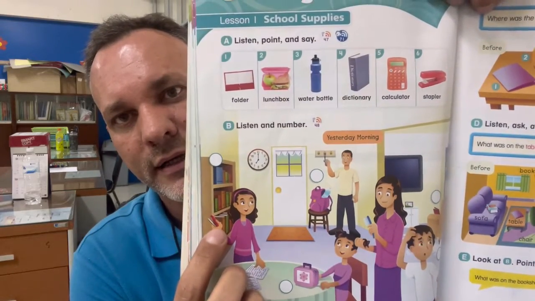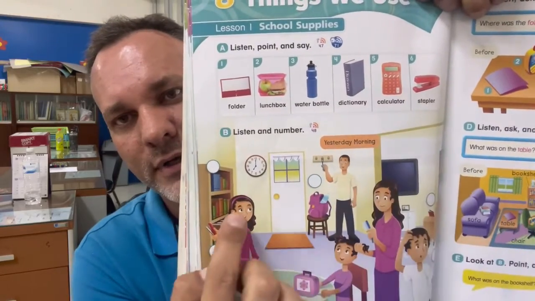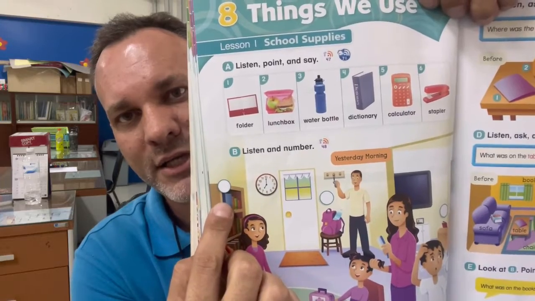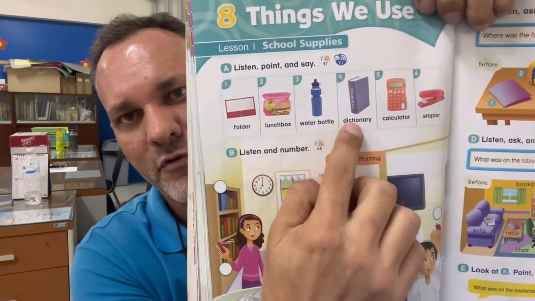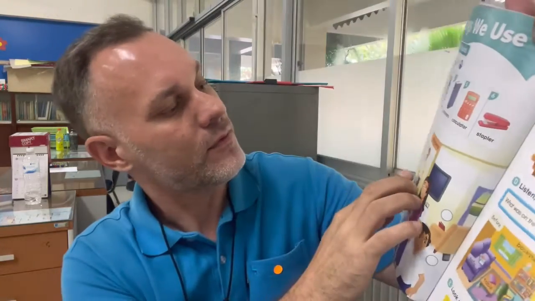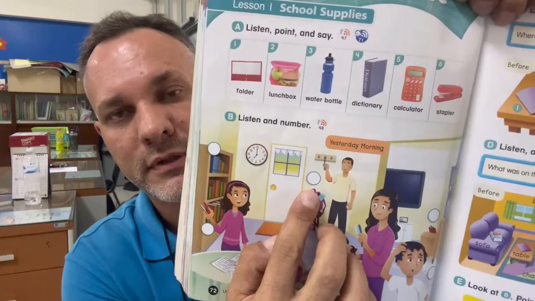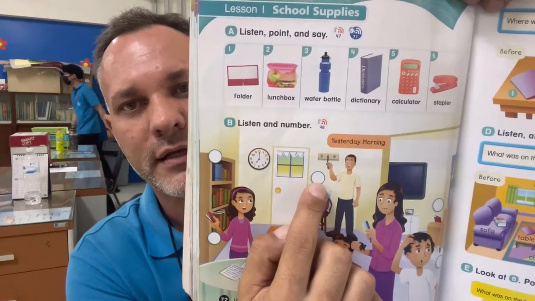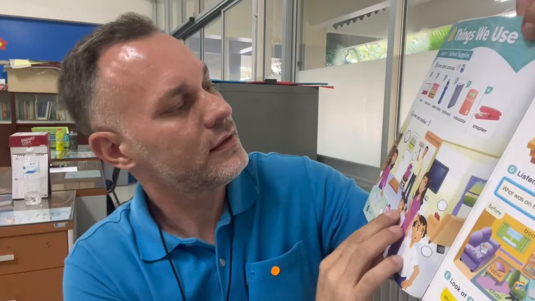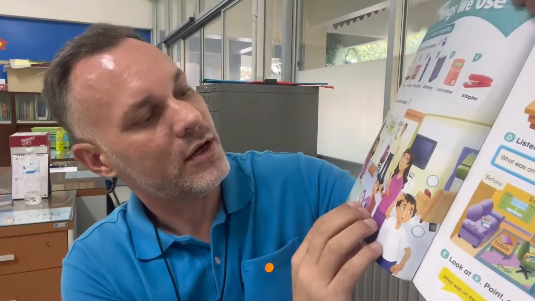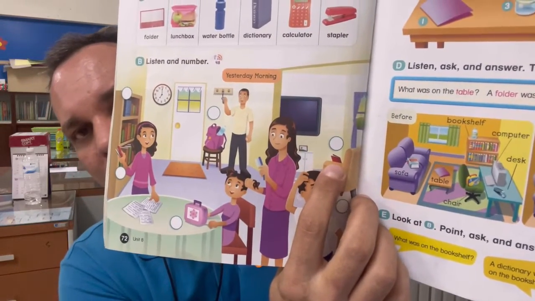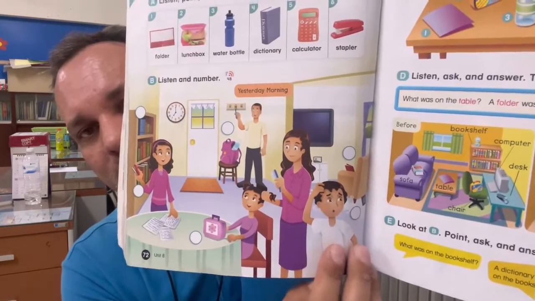Let's start on this side. That one, what's that? That's a stapler. Put number 6 in that circle. That one, big book, dictionary. So put number 4 in that circle. This one, what is this one? Let's see, water bottle. So put number 3 in that little circle. Next one, this one here, that's the folder on the sofa. So put number 1 in that circle.